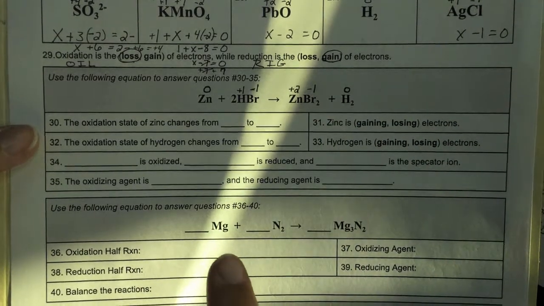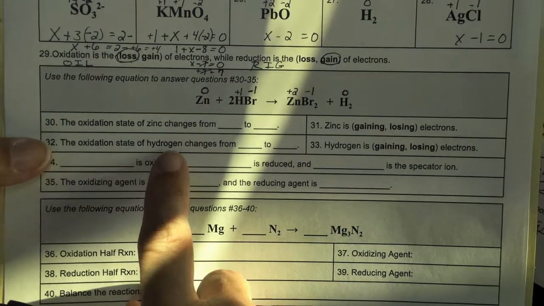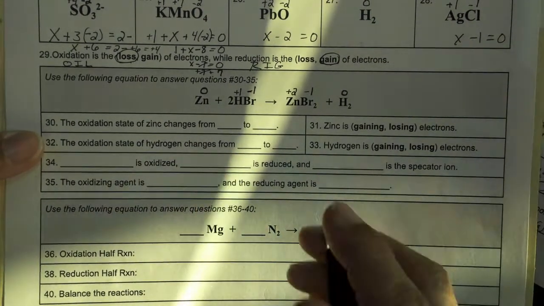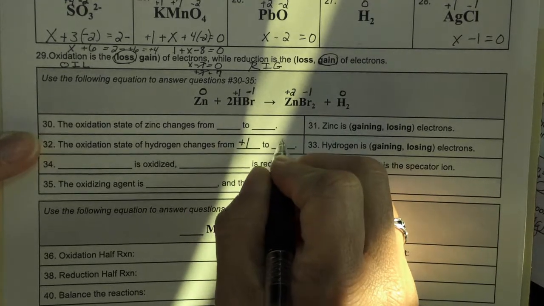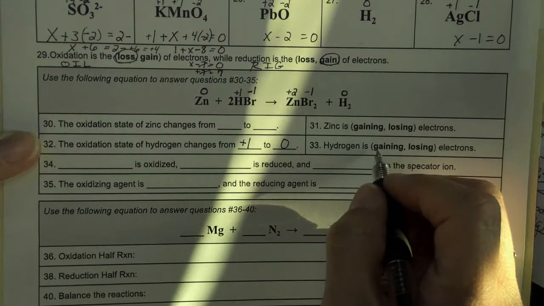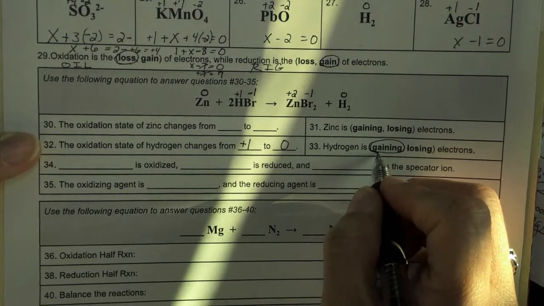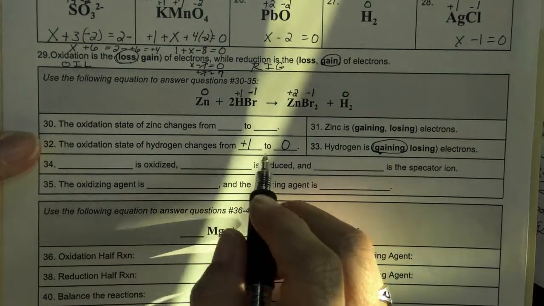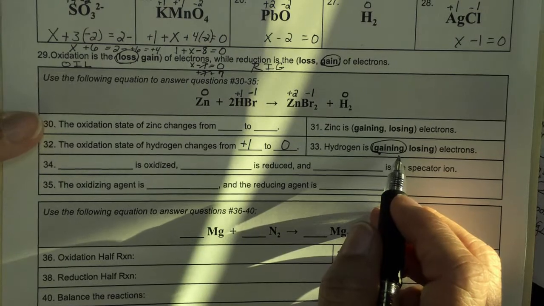So if we come down here, we can say the oxidation state of hydrogen changes from +1 to 0 because hydrogen is gaining electrons. So if hydrogen gained electrons, then that means zinc lost.